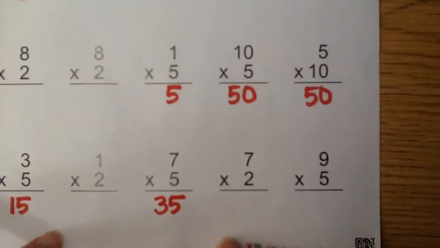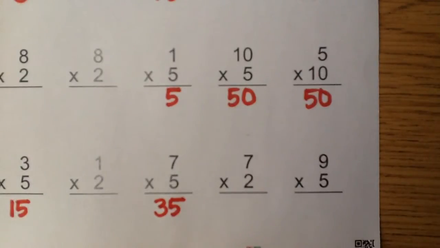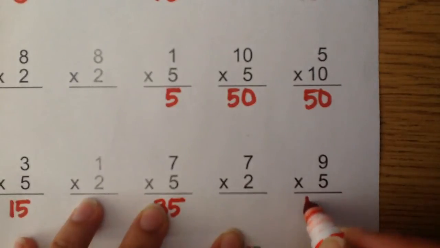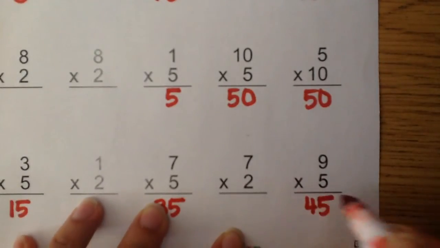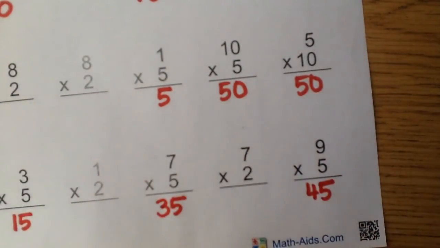And we have one more, 9 times 5. Count with me. All right, we're going to count by 5. Ready, go. 5, 10, 15, 20, 25, 30, 35, 40, 45. All right, so 9 times 5 is 45. All right, so that is all our times 5.